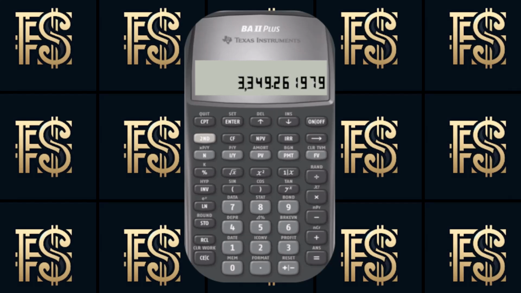Now, to finish this problem, all we're going to do is add negative 50,000 to that number. And what we find is that the net present value in this example is $3,349.26.